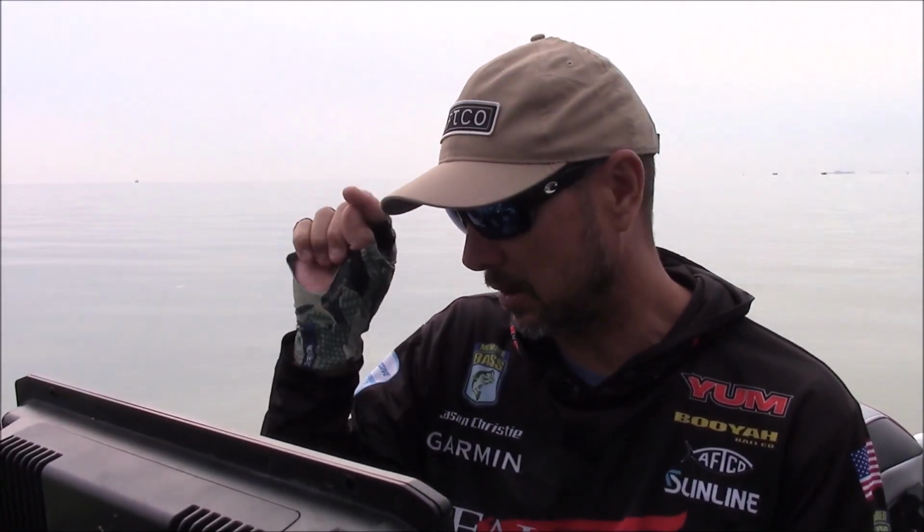I personally, and I've been doing this a long time, and I've had great electronics for a long time, it's hard for me to look at an image, whether it be in side view, clear view, on live scope, and say, okay, that's a bass by looking at the picture. How I determine what the fish is is how they act, how they relate to the bottom, how they relate to cover.